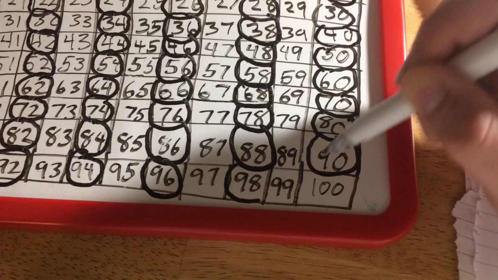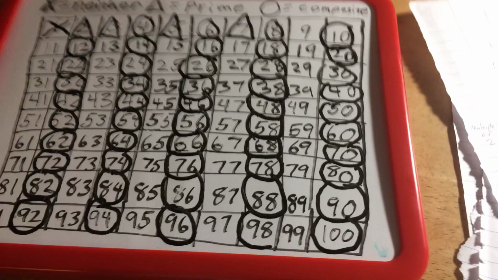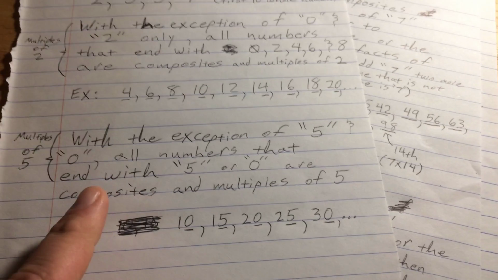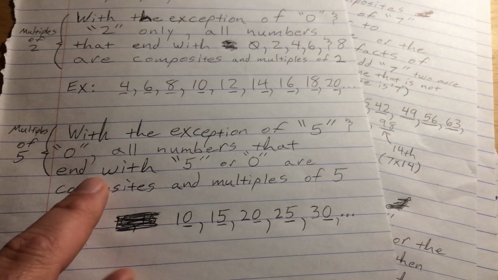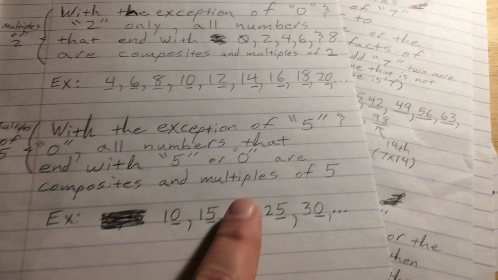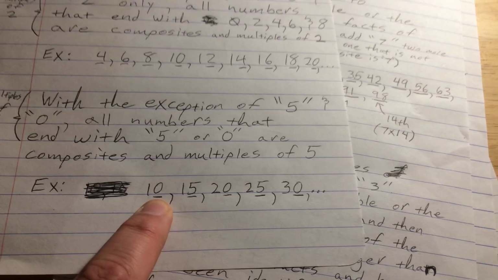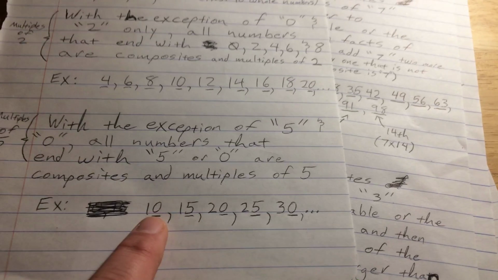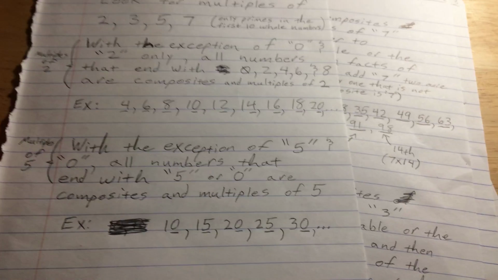Okay, so now let's talk about fives. We've actually taken care of half of the multiples of 5 already, and I'm going to explain why. With multiples of 5, with the exception of the number 5 and 0, all numbers that end with 5 or 0 are composites and multiples of 5. You have 10. The 0 is what we're looking at, though. Notice the whole thing is not underlined. We're just focusing on the zeros. It's a multiple of 10, a multiple of 5, because it would be 5. 5 doesn't count because it's a prime number.